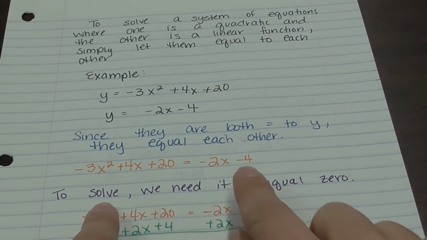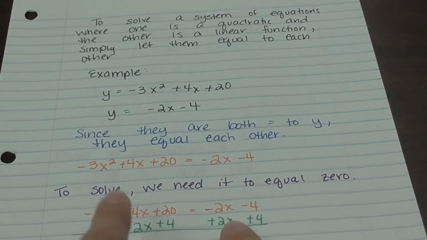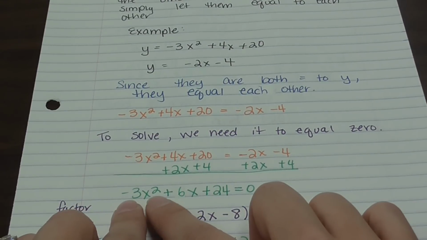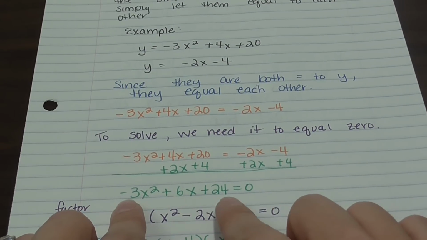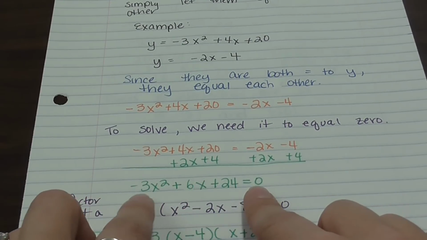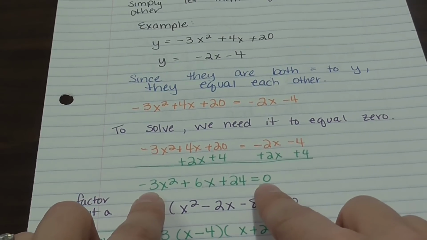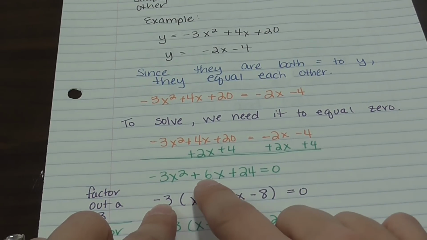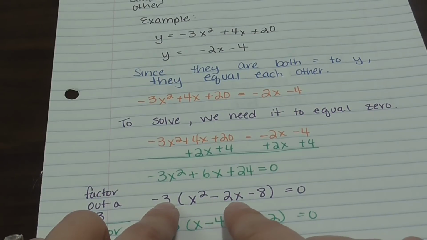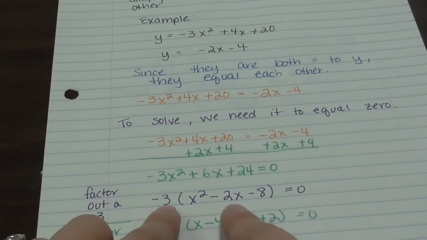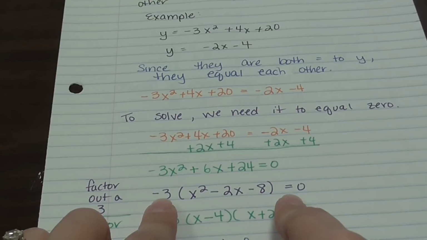So in order to solve this, I need to get it equal to 0. So I'm going to get rid of my right-hand side by undoing those negatives and adding to both sides. So I get negative x squared plus 6x plus 24 equals 0. Now this is something where I can see there's a 3 in all 3 of these pieces, and I really want x to be by itself. So I'm going to undistribute or factor out the greatest common factor of negative 3. So the negative 3 comes out, making this a positive x squared. And then when positive 6 is divided by negative 3, I get negative 2x. And then when positive 24 is divided by negative 3, I get negative 8. So I get this trinomial equals 0 when it's being multiplied times negative 3.